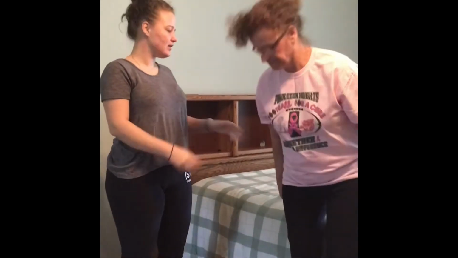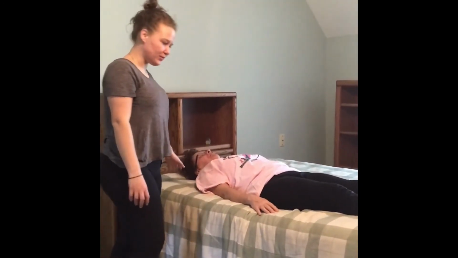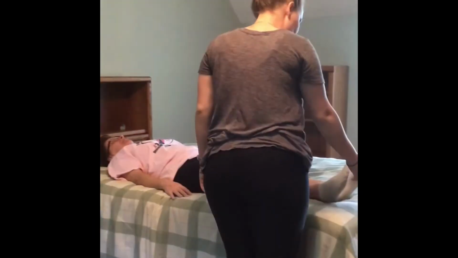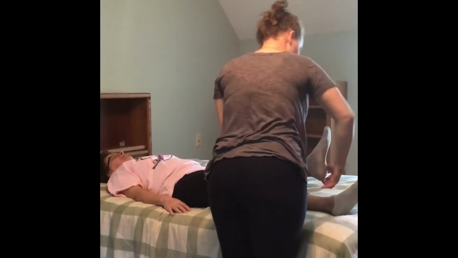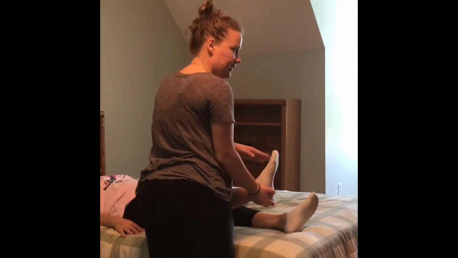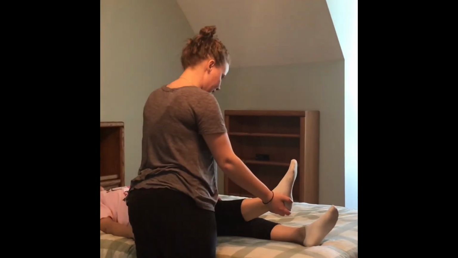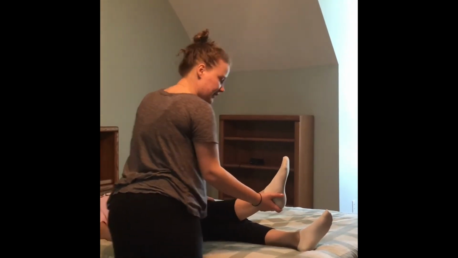Next, we're going to do a special test. We're going to do the straight leg raise test. So if you can lay down. This should be on a firm but comfortable surface, keeping her neck neutral. I'm going to grab the unaffected side and support the heel in my hand, keeping the foot in neutral dorsiflexion and maintaining extension of the knee.